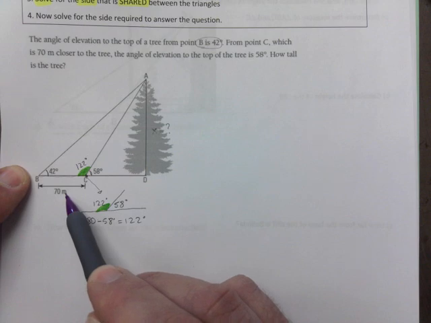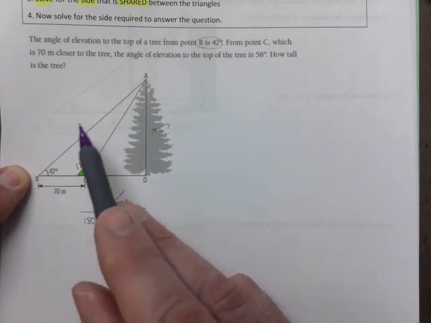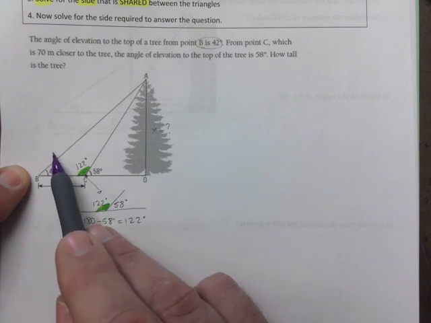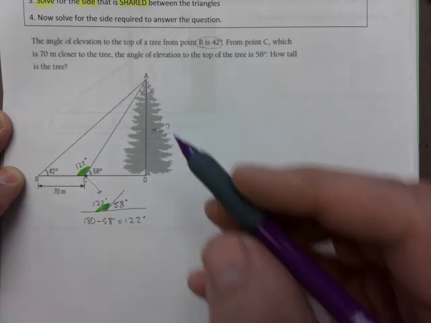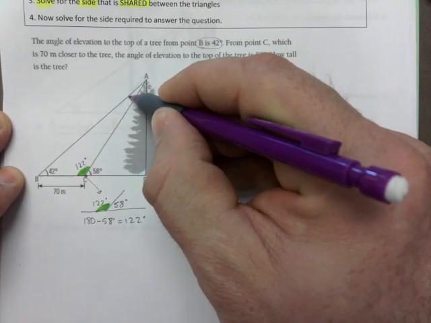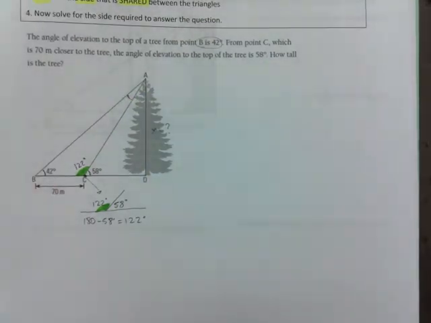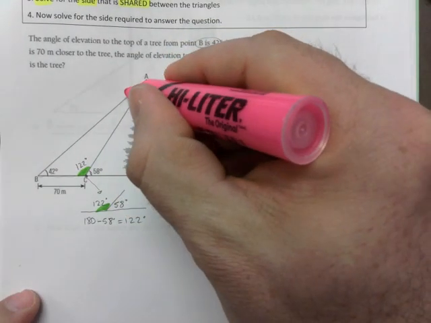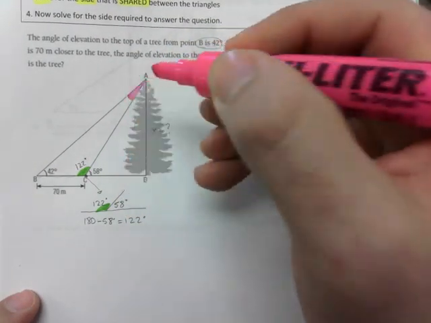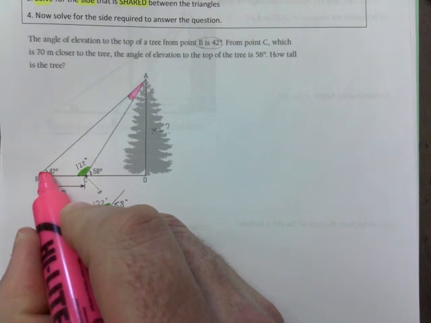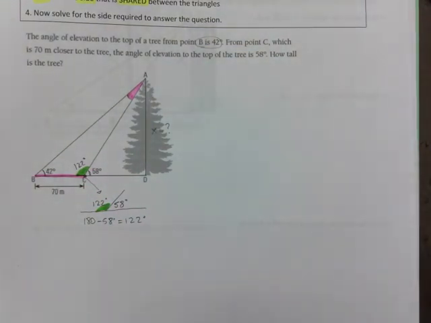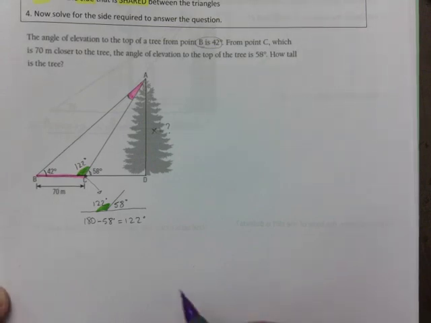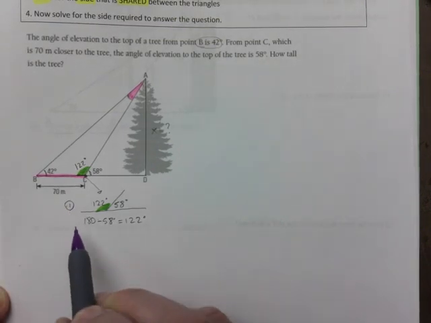You also cannot use cosine law, because for cosine law you need all three sides, or a side, an angle, and a side. You don't have that either. But we are still able to find the angle up here, easily, using the sum of a triangle, and that one is across from this side, which will allow us to get a pair.